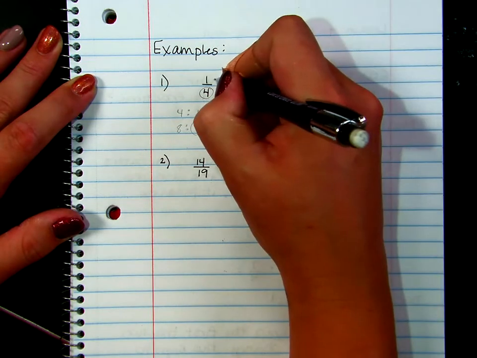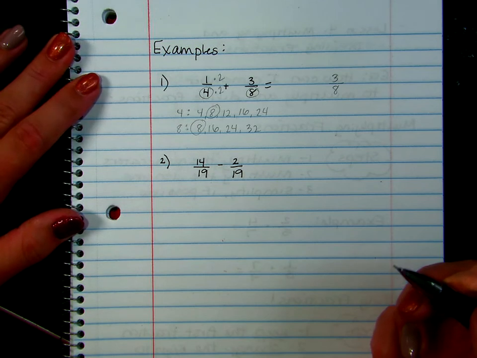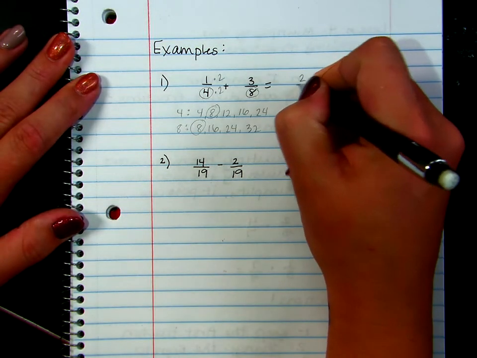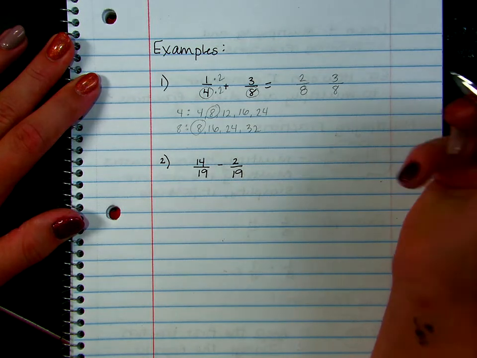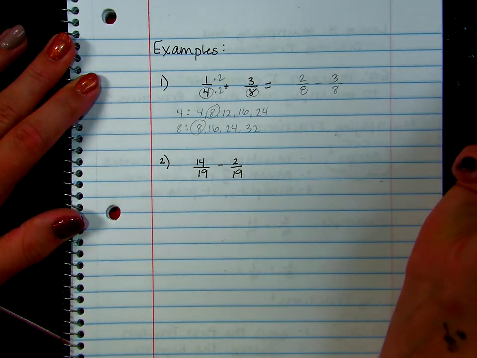So I'm going to times my 4 here by 2. And anything I do to the bottom, I also have to do to the top. So I'm going to multiply the numerator by 2 as well. So now, instead of 1/4, I have 2/8. So my problem is going to be 2/8 plus 3/8.